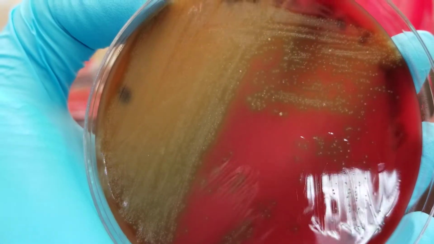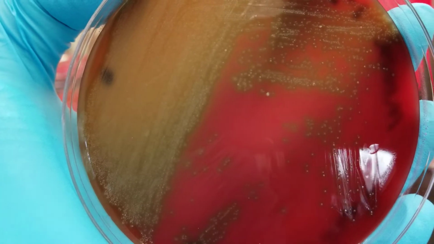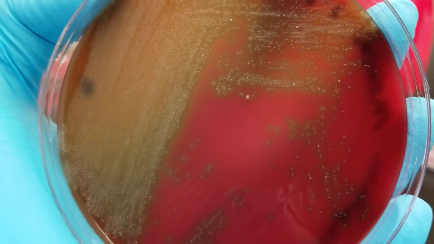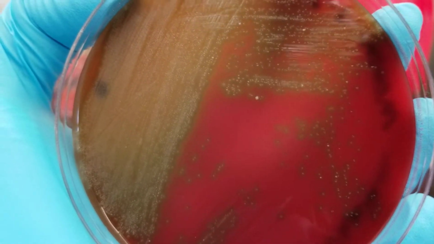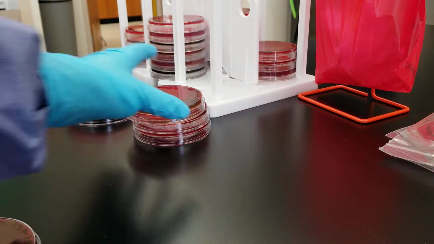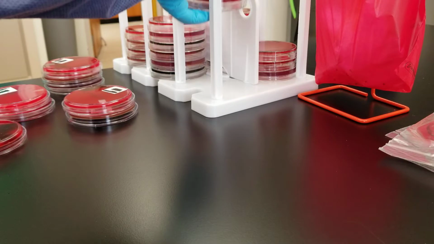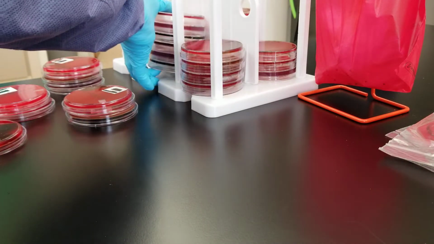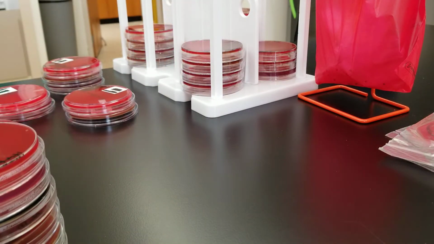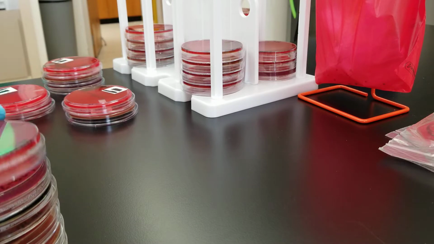Okay, same with this oral collection. Notice we've got lots of alpha hemolytic strep. That's perfectly fine. You can have anaerobes in your mouth as well, and you do, but obviously these are not anaerobic setups, so they wouldn't grow on here. These would all be facultative anaerobes.